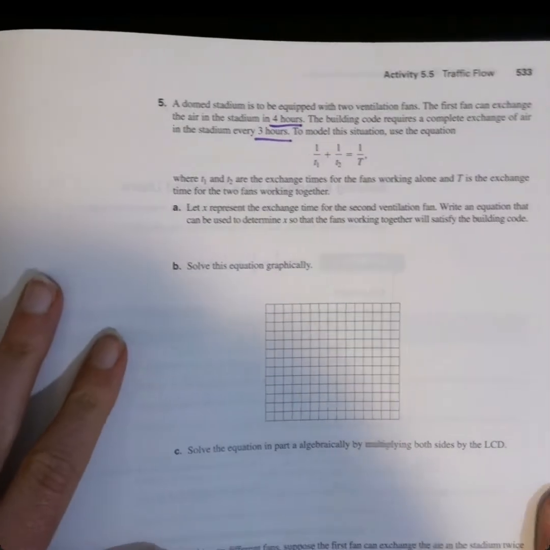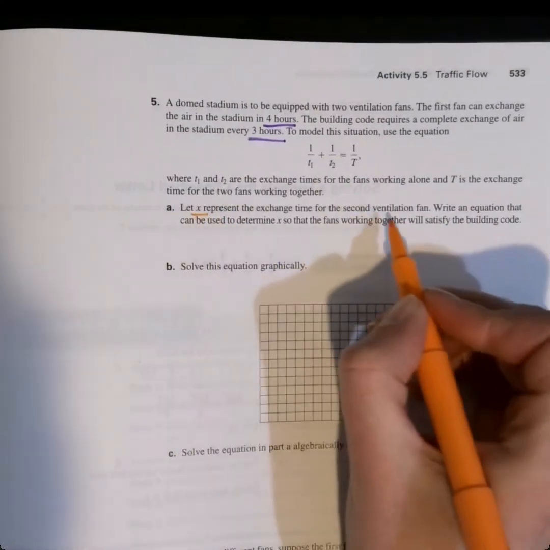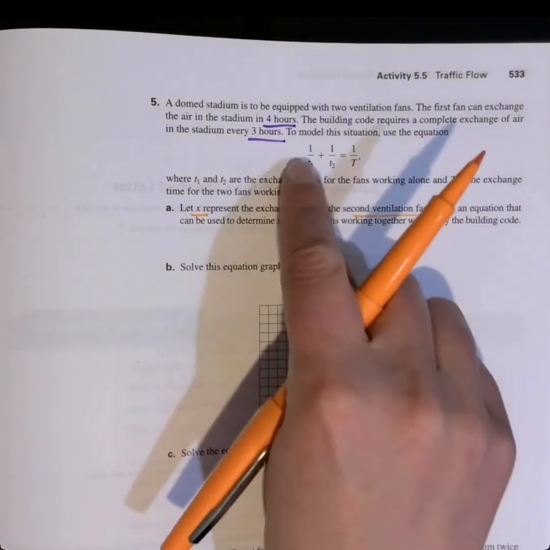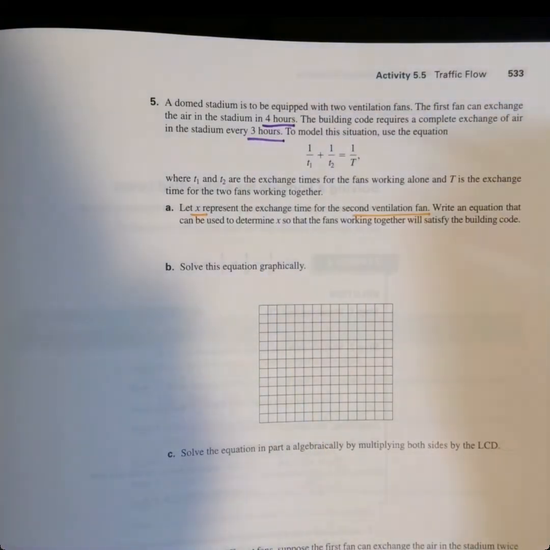Okay. So a little more information about this one is we're going to let X represent the change for the second ventilation fan, and we're going to write our equation. So I don't know the 2 fans right here. I know one of my fans. I know the first fan, right?